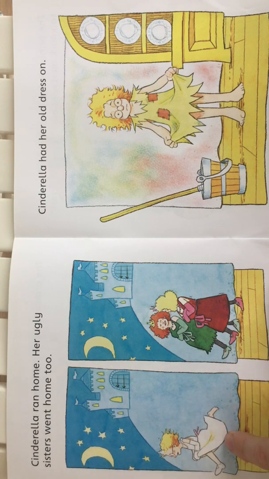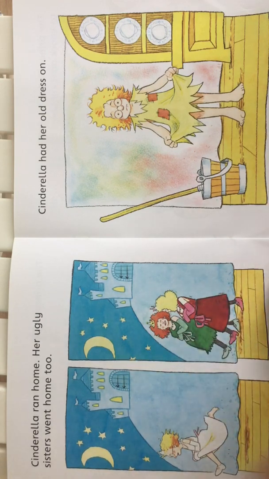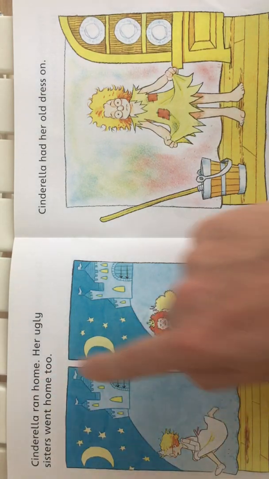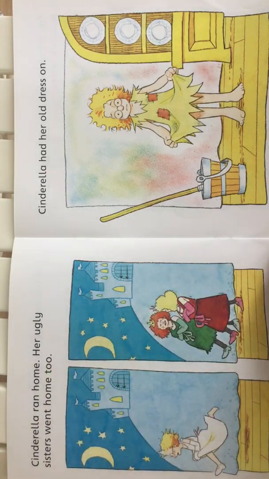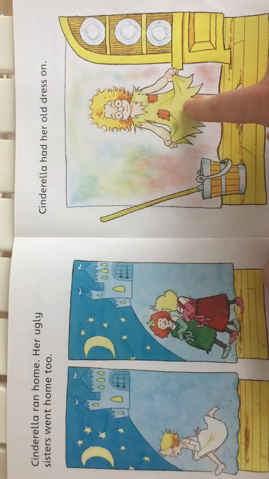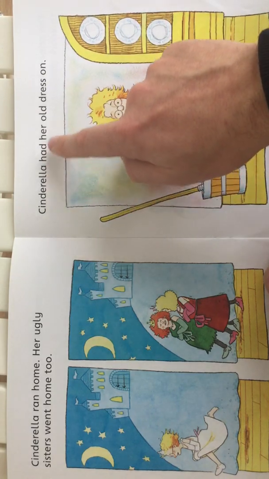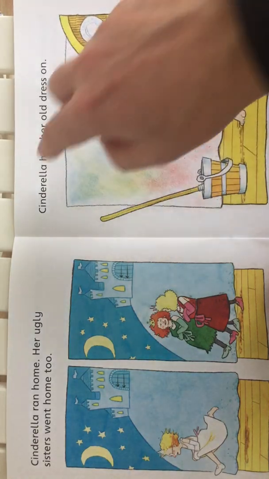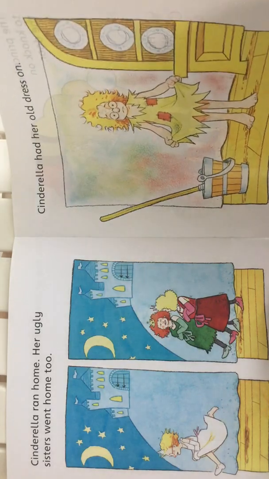What's going on here? Oh, here's Cinderella running off, and the two sisters just walking off. They don't know what's going on. Let's see. Cinderella ran home. Her ugly sisters went home too. Now, oh, she's in her dress here, and now she's not. She's in her old dress here. Cinderella had her old dress on. So by looking at the pictures, you can always spot what might be in the sentence. It's very, very important to think about it.